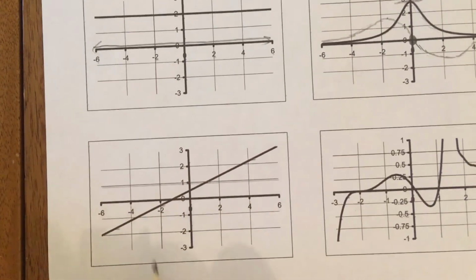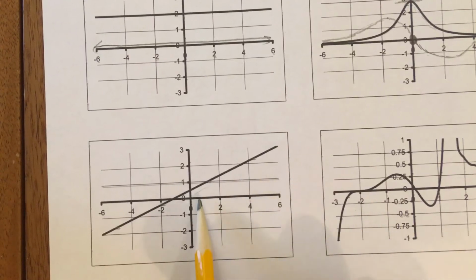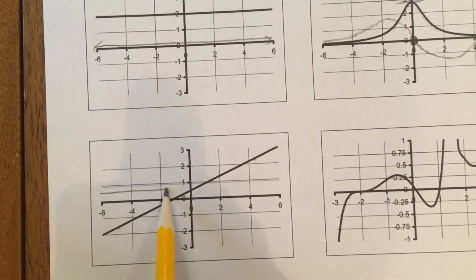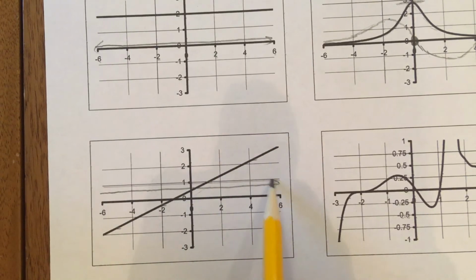For this one here, we have a constant slope again. This time it looks like it's going up, maybe 1/2 or something like that. But it's a constant, so you should have a constant positive line, something like that. I would think that would work really well.